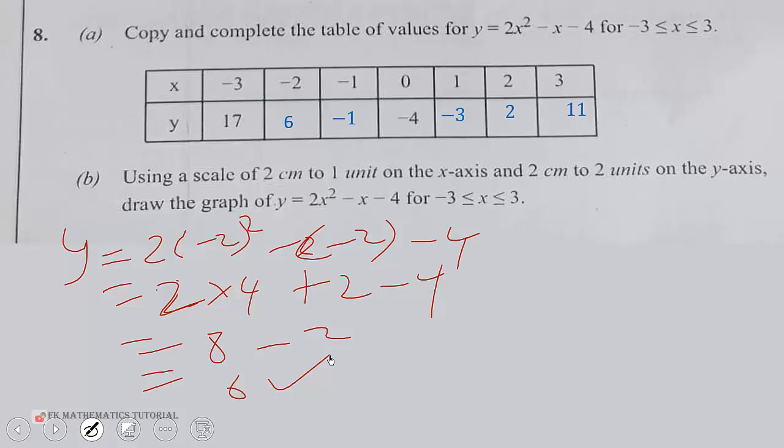Now, using a scale of 2 centimeters to 1 unit on the x-axis and 2 centimeters to 2 units on the y-axis, draw the graph of y equal to 2x squared minus x minus 4 for negative 3 less than or equal to x less than or equal to 3. So you need to take your graph sheet now, please.